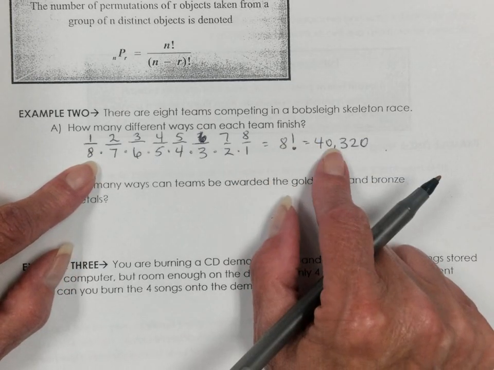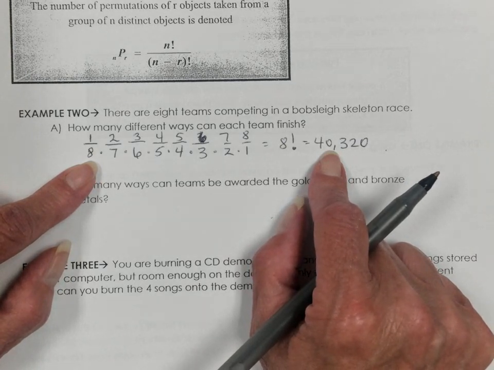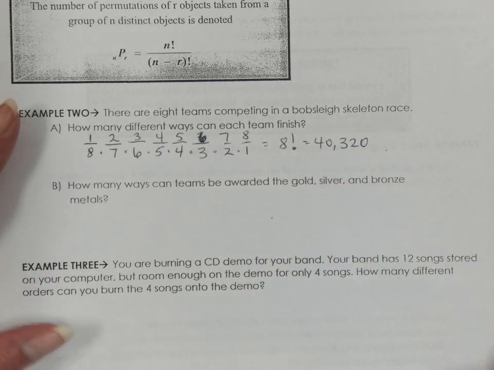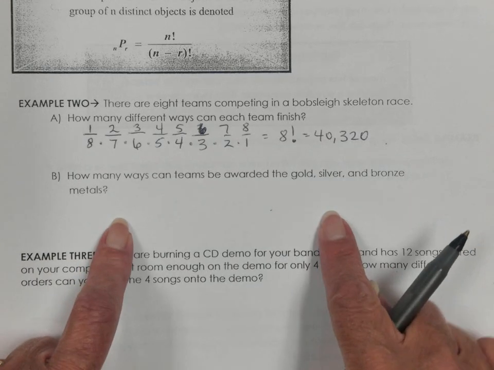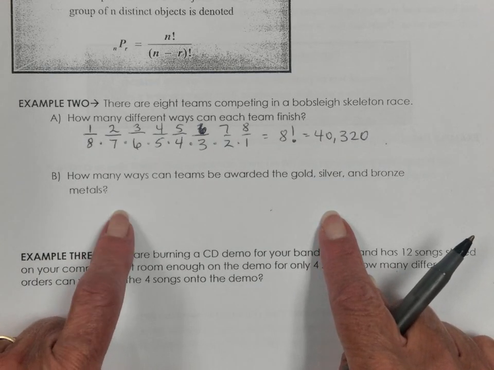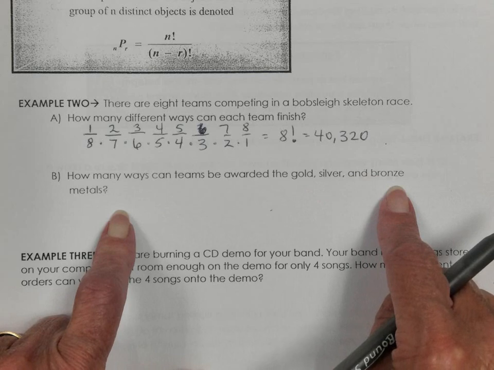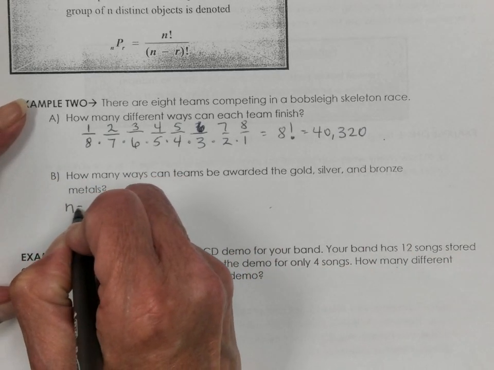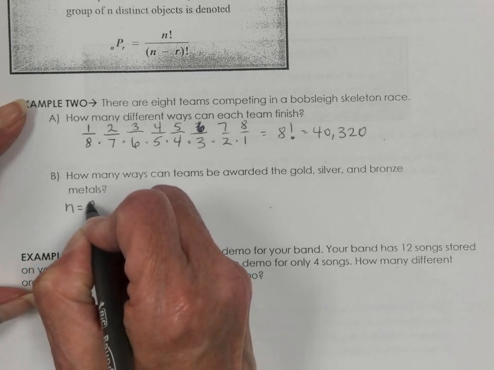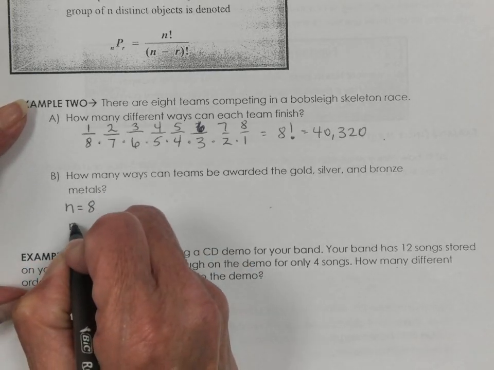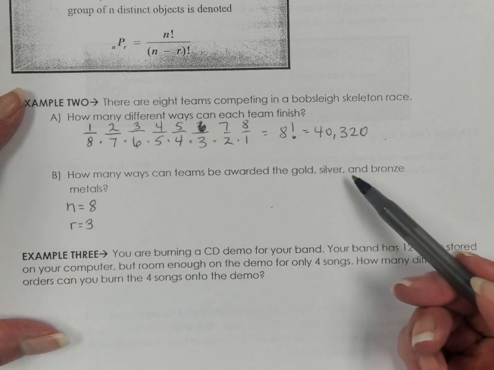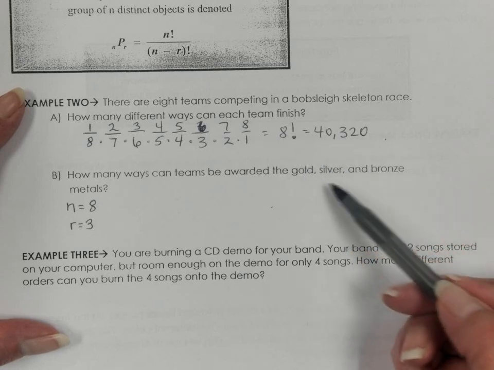Okay? We would be playing musical teams forever. That's kind of a big mess, right? That's a lot. All right, so let's look at what happens. How many ways can we award a gold, silver, and bronze medal? That means our N, our pool of applicants, is those 8 teams. Our R is 3 because that's the number of things that can be selected as prize winners.